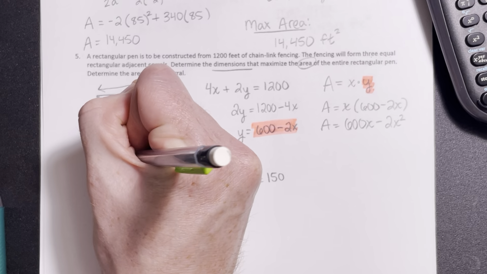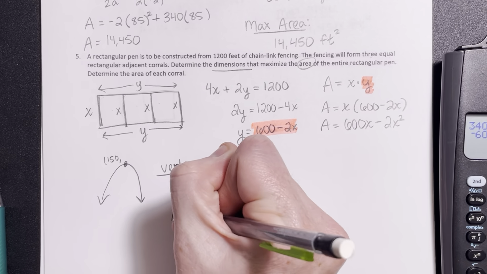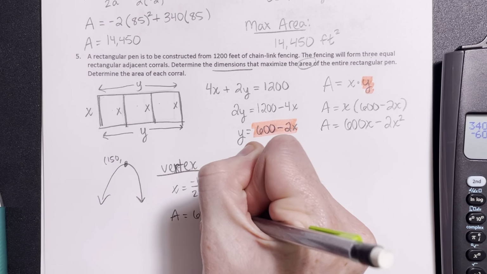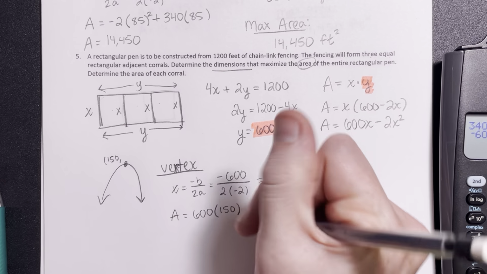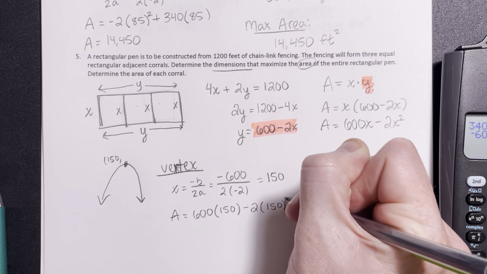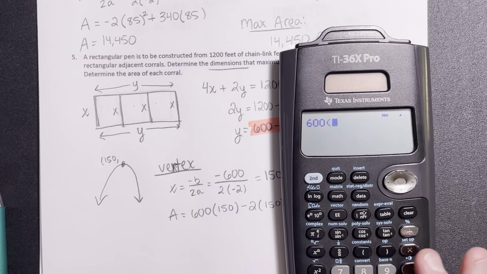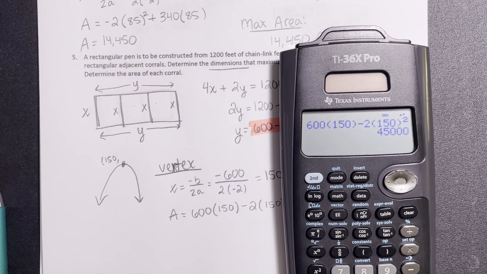So the x part of our vertex is 150. And we can find the area based off of that input. So it was 600x, that means 600 times 150, minus 2x squared, so minus 2 times 150 squared. Plug this back into your calculator. We get 45,000.